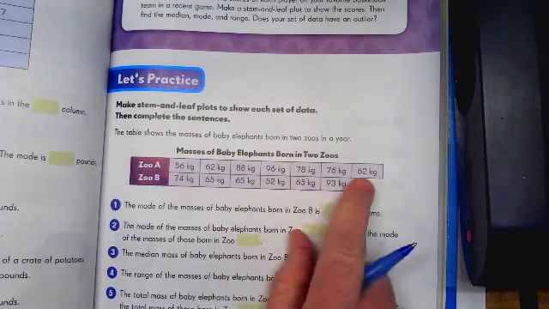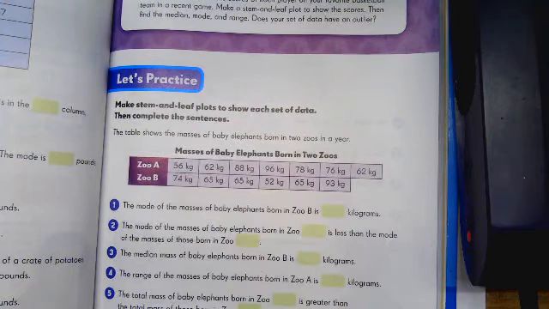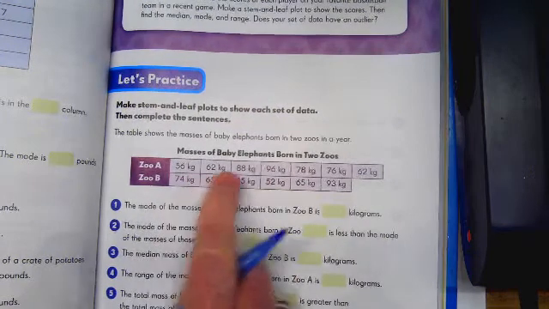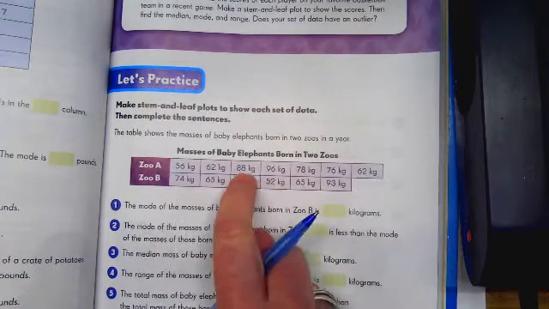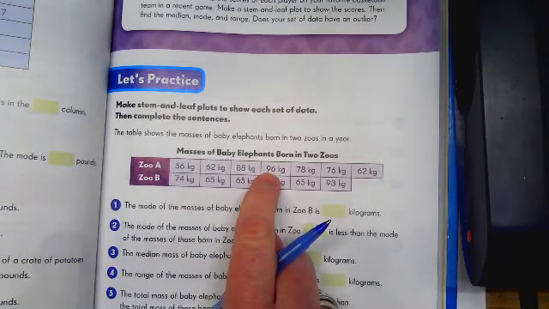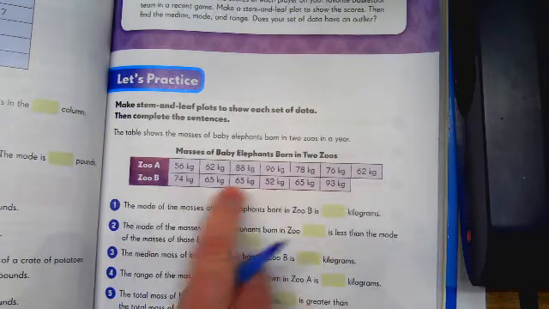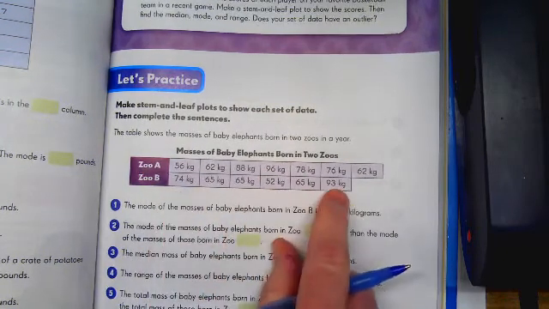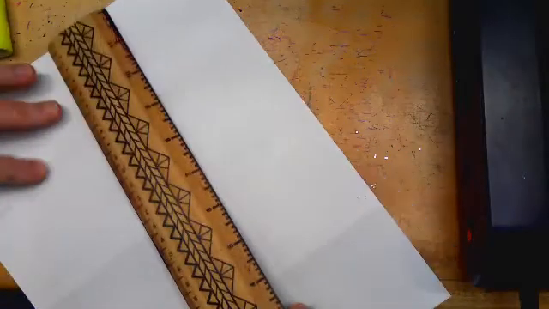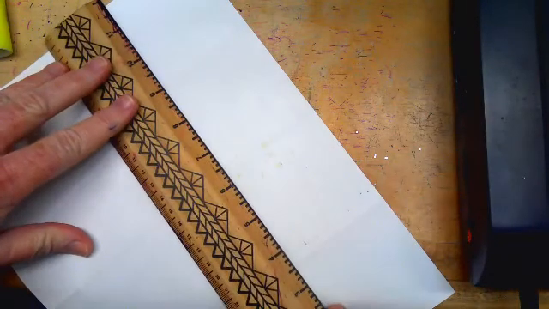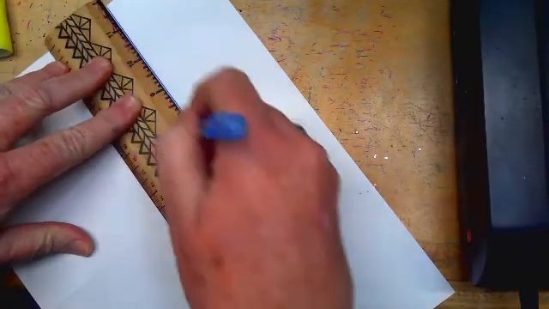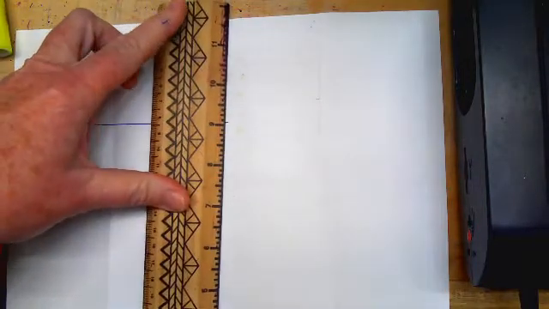Zoo A and Zoo B. So we're going to make a chart for Zoo A and Zoo B. We need 5, 6, 7, 8, and 9 on this one, and we need 5, 6, 7, and 9. We don't need an 8 there. Okay? So let's make our 2 charts on the back side.